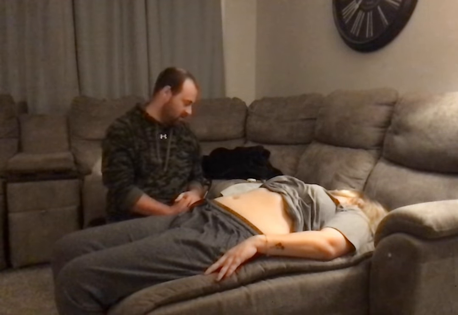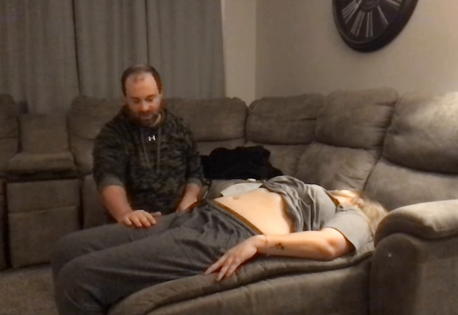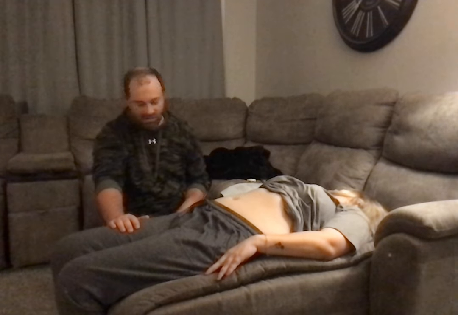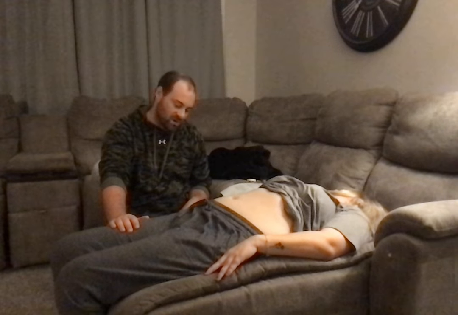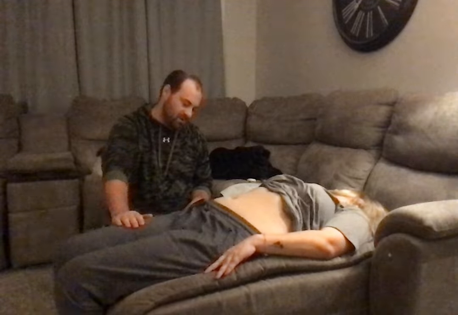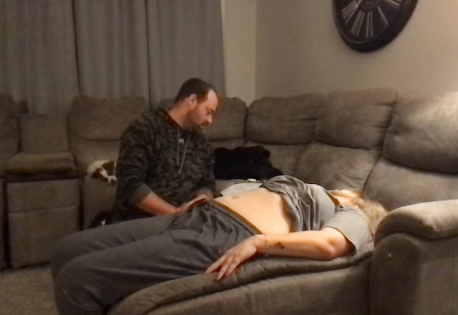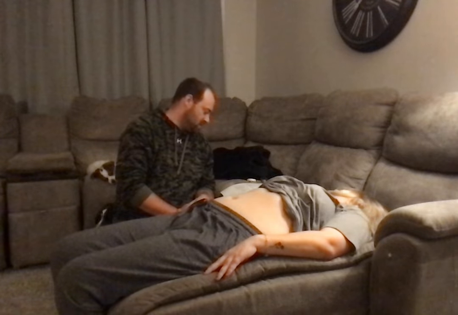We'll do another test called the psoas sign. I'm going to put my hand on your thigh here, okay? What I'd like you to do is try to raise your right leg for me, against my resistance. Okay, very good. Did you feel any pain? No. Okay, very good. So that is a negative sign for appendicitis as well.